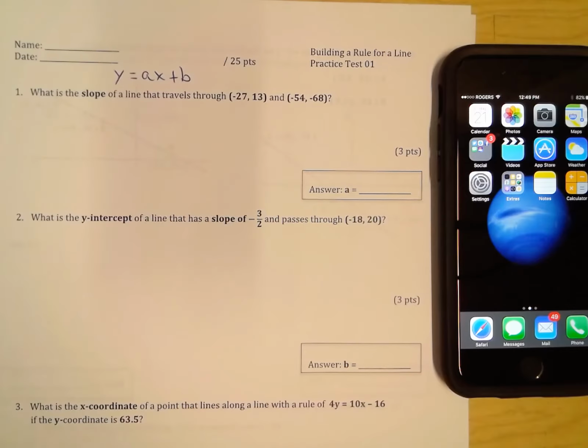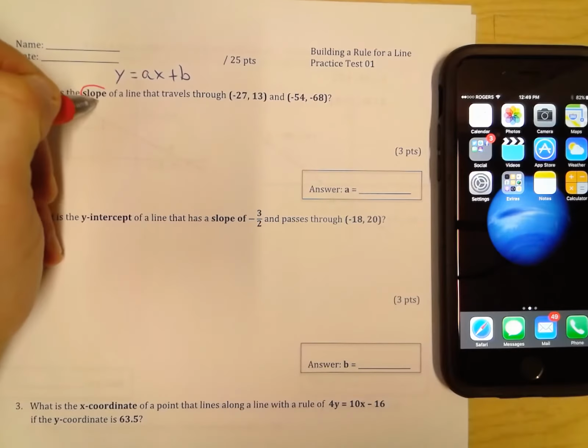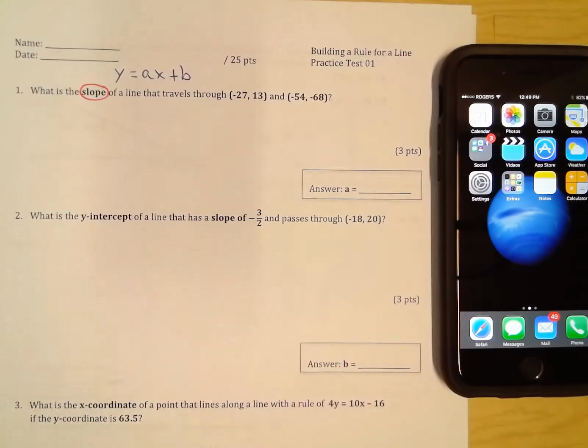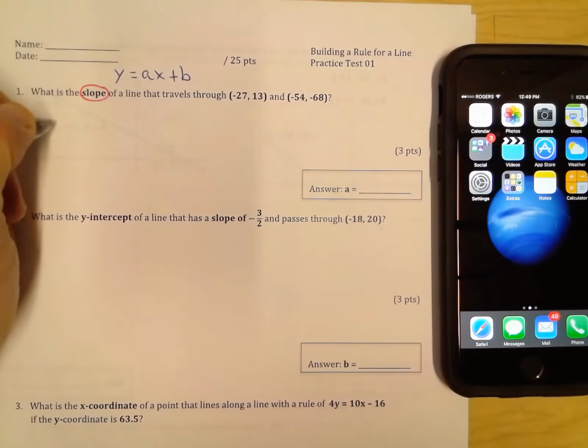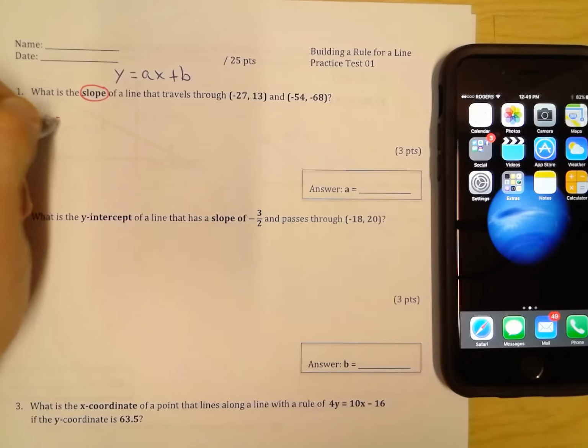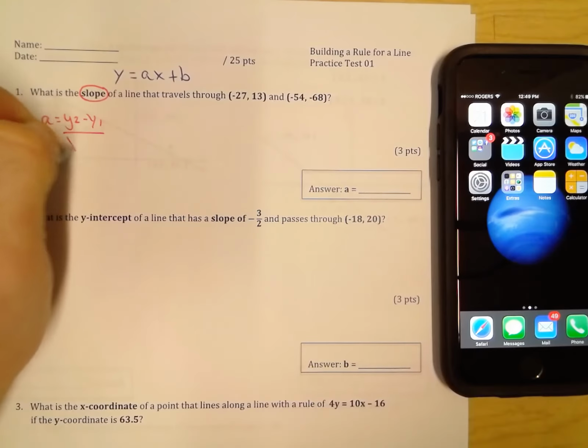So we'll take a look at question 1. Question 1 says, what is the slope of a line that travels through the coordinates (-27, 13) and (-54, -68)? The key word here that we want to address is this word right here, slope, which we've put in bold for you, and which of course we know represents the rate of change. And we also know that that slope has a very special formula. a = (y2 - y1) / (x2 - x1).